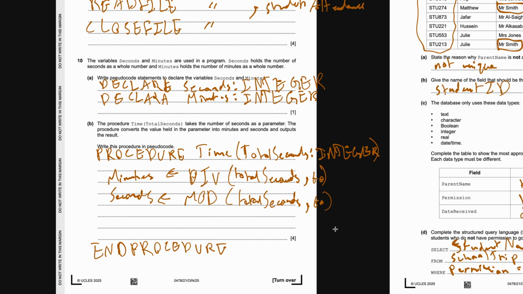So, for example, 180 seconds, of course, is 3 minutes exactly. However, 190 seconds is 3 minutes and 10 seconds. So the integer division will return 3, and the modulus will return the remainder. So it will be 3 remainder 10. So that is the number of seconds, and that's exactly what we want. And then of course we will output both of them. Just output, and then the number of minutes is minutes, the number of seconds is seconds.